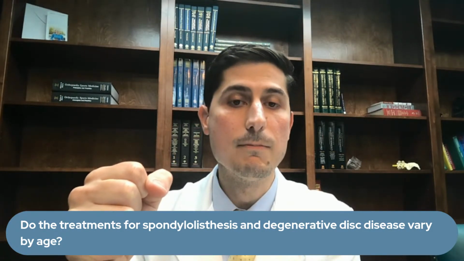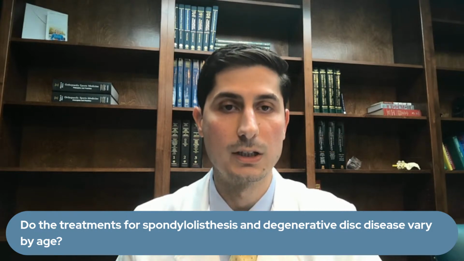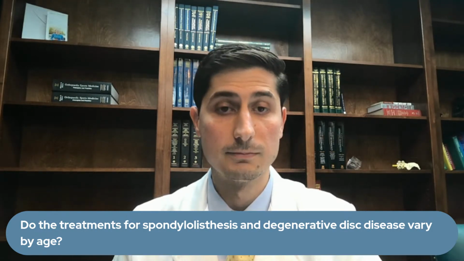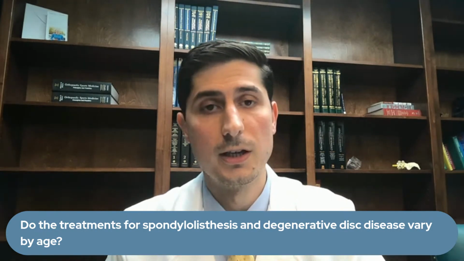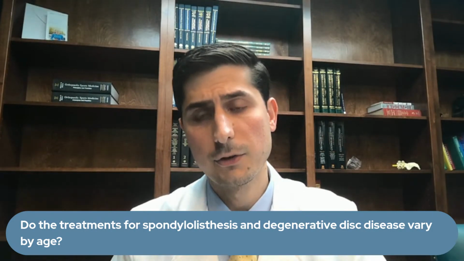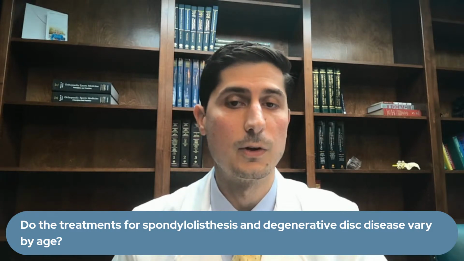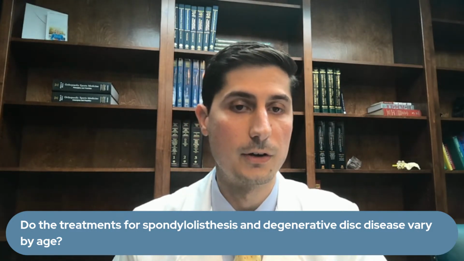The goals are to create a good fusion between the two vertebrae or the bones that are slipping. How to achieve it might vary slightly depending on age or bone quality. And that's a conversation that usually a spine surgeon will have with you in detail. If you're needing a fusion procedure, ways to achieve it with poor bone quality or good bone quality could vary. So that's a very good question.